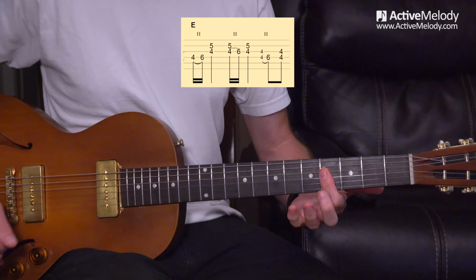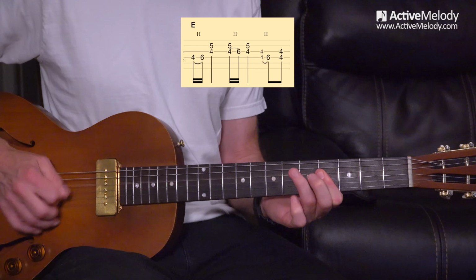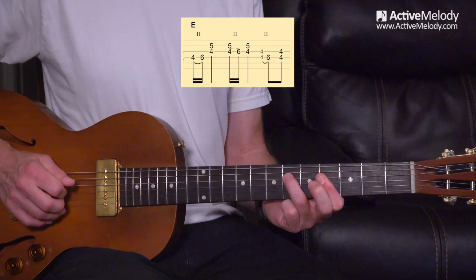Now for that, I'm keeping the bar there on the 4th fret, first 4 strings. Now I'm going to play strings 4 and 3, and I'm going to do a hammer-on to the 6th fret, 4th string.